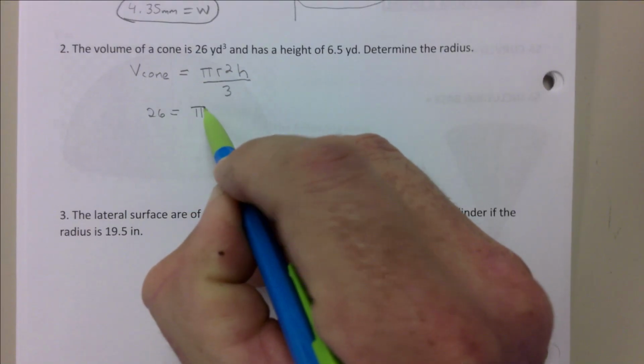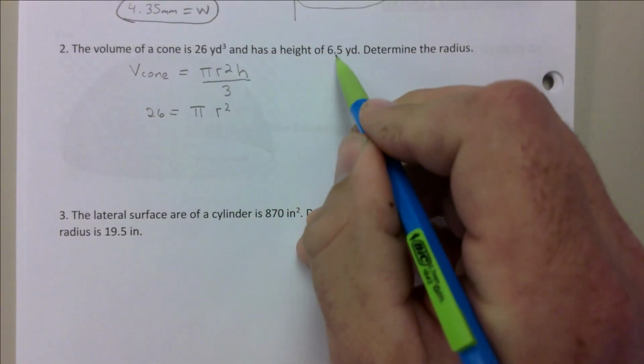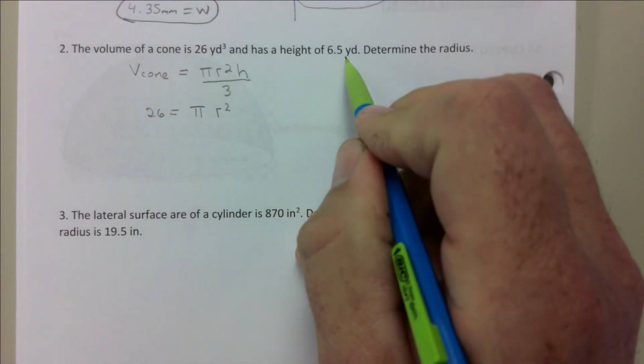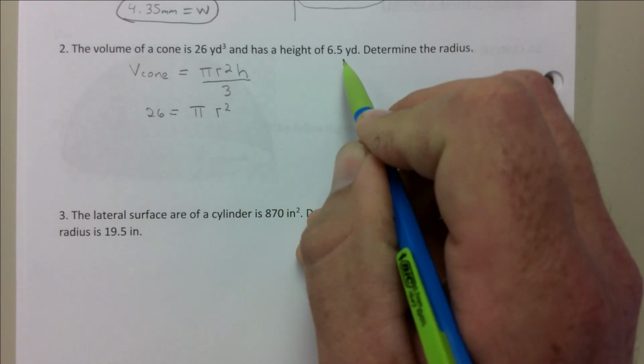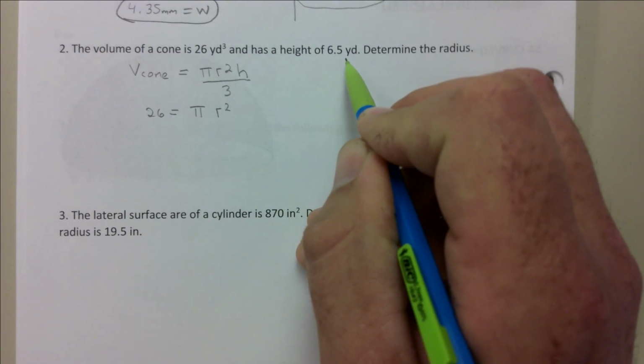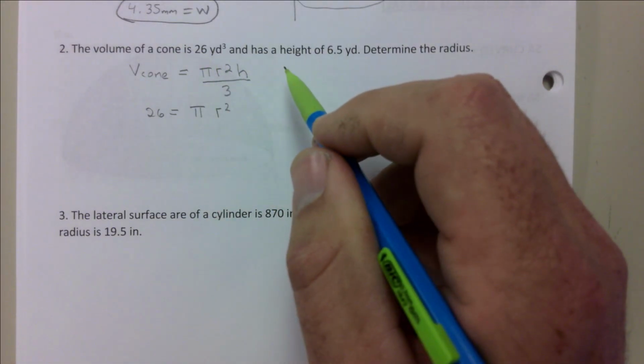Then we go pi r squared, and the height we're given, and it's in yards. That's important, guys. Units on the exam: every once in a while they throw in a curveball and give you something in meters when the volume is in cubic yards. Just convert.